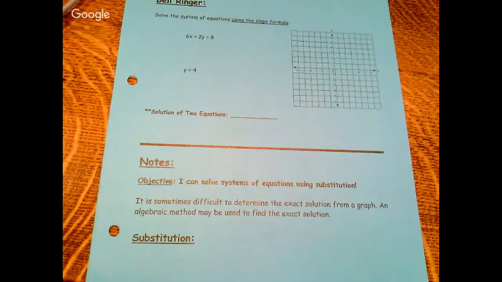It is sometimes difficult to determine the exact solution from a graph. An algebraic method may be used to find the exact solution, right? Let's say the solution to the two equations where they intersect is 0.34 as your x value and 0.6 as your y. That's really hard to look at with a graph. So we use this method called substitution, which is an algebraic way of doing it.